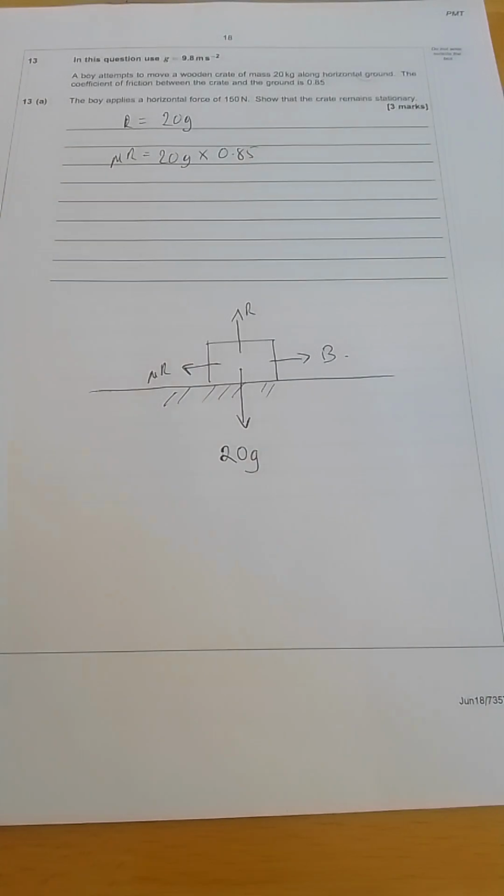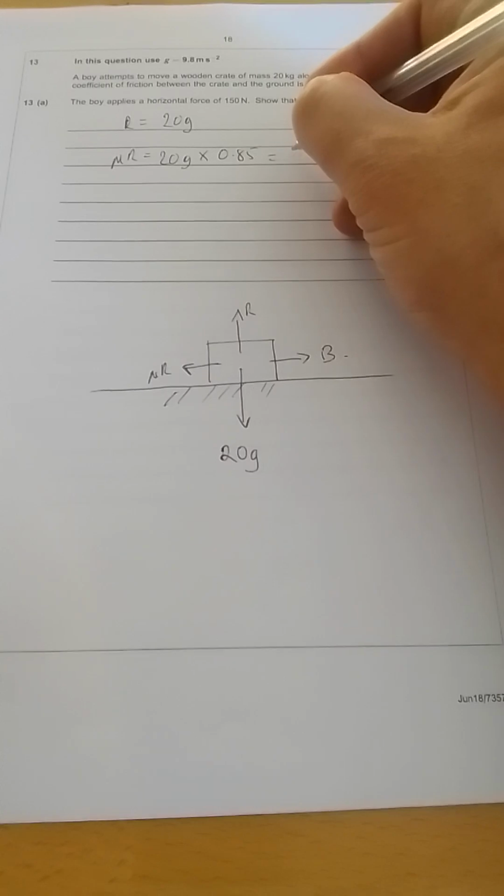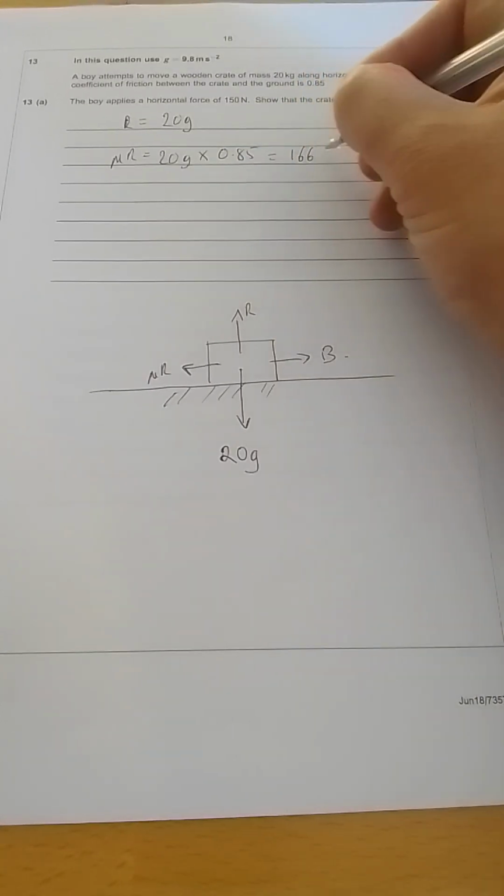times 0.85, which is the value of μ. If we put that in the calculator, we find that the friction force is 166.6.